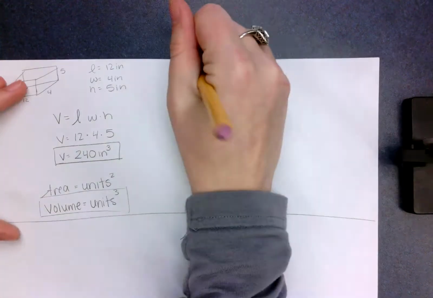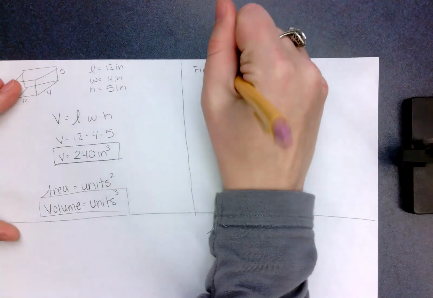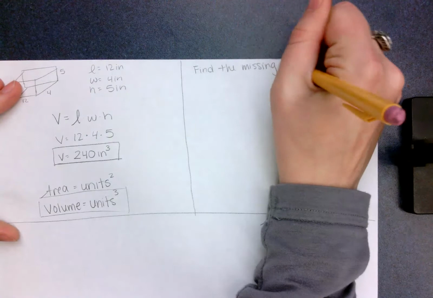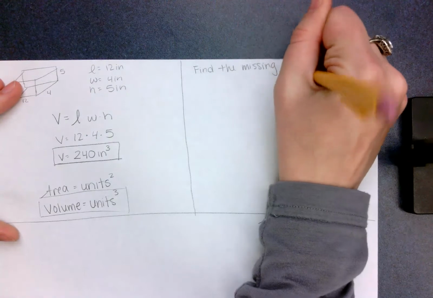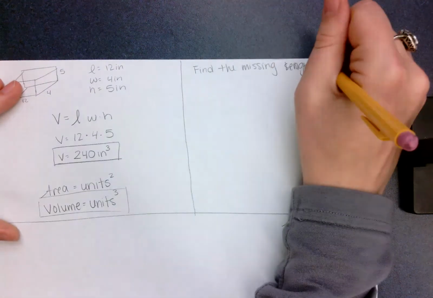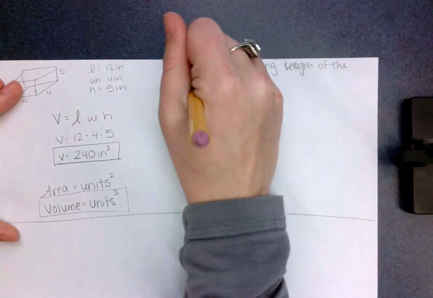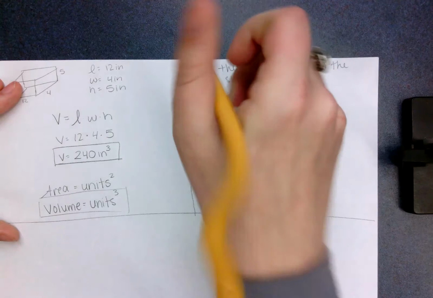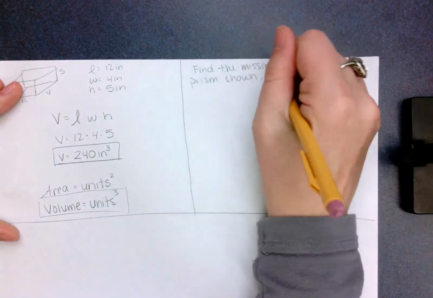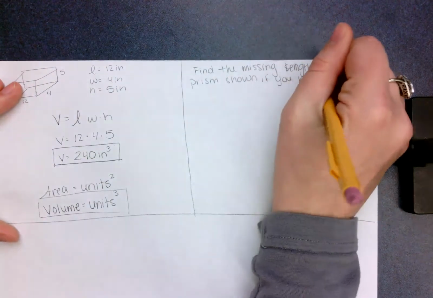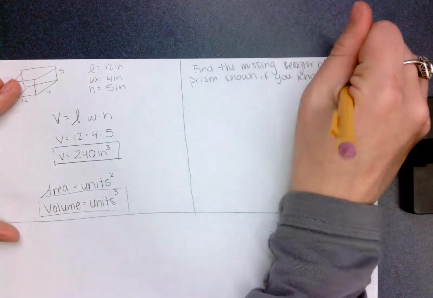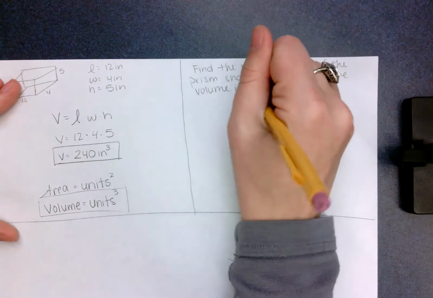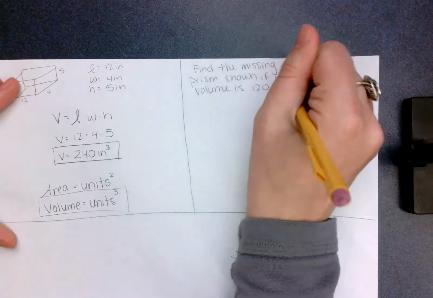Now let's say you have a problem that says find the missing length of the prism shown if you know the volume is 120 inches to the third power.